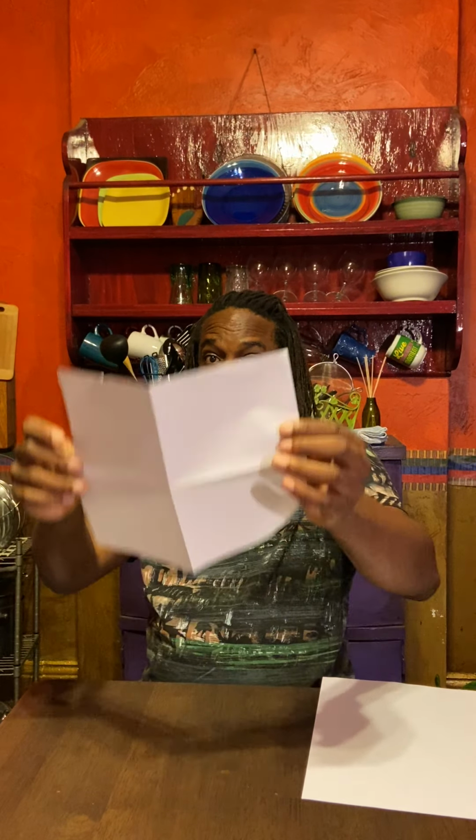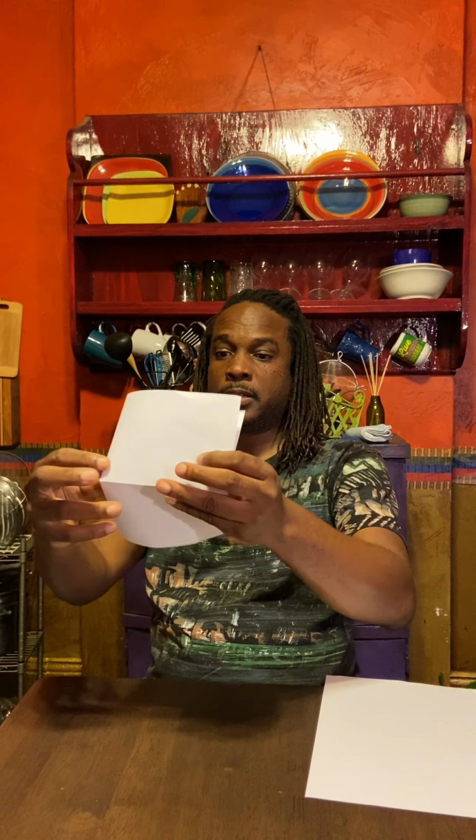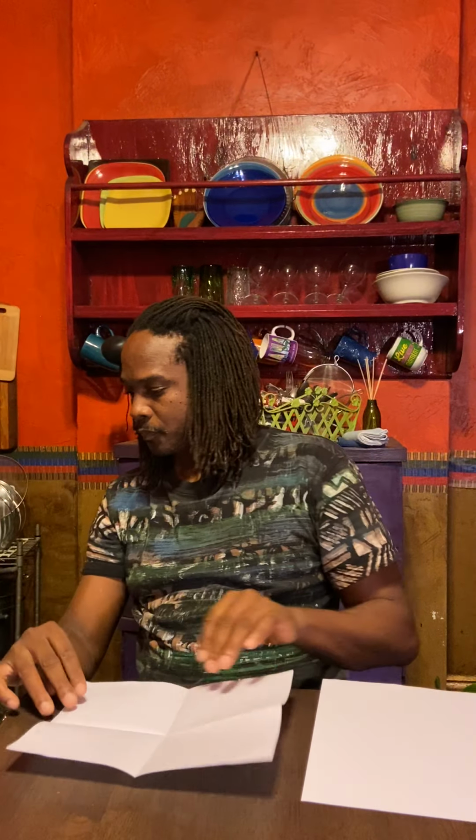And so now my paper has four sections. It doesn't matter if you start folding hot dog or hamburger, as long as you fold it and you make four sections.